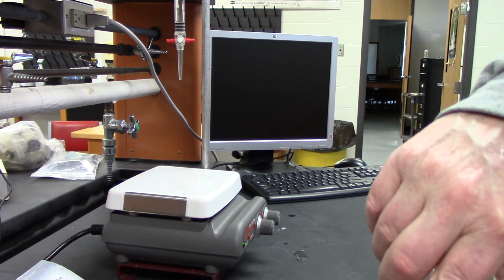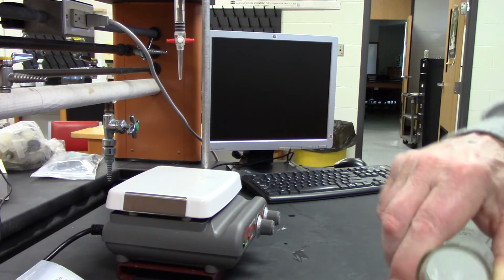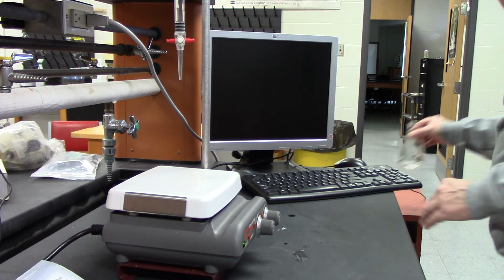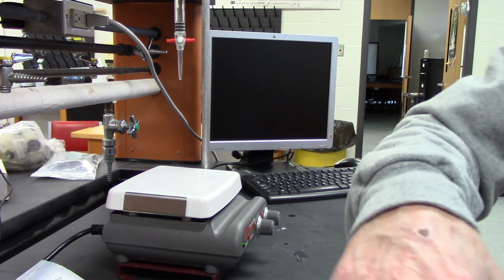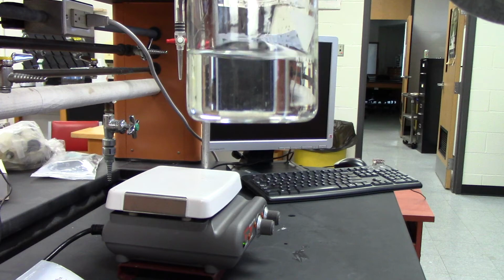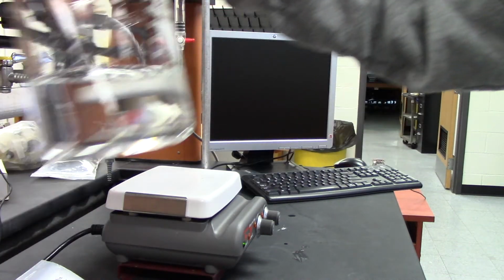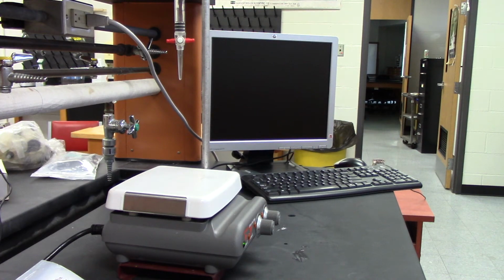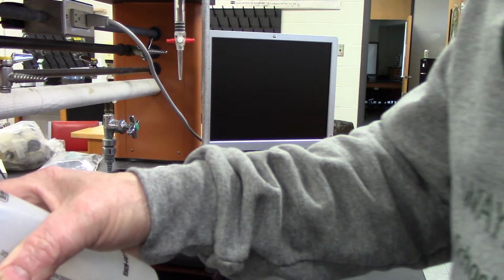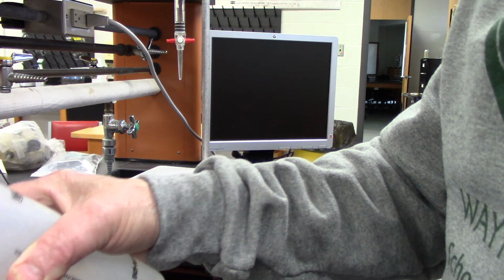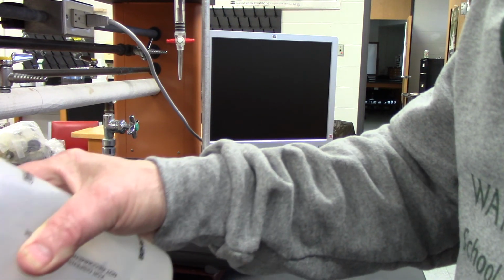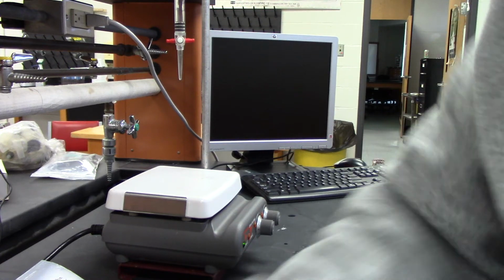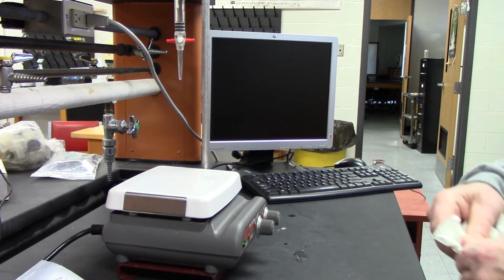Empty in the waste. So all the waste going here. Notice it went from pink to clear. That means there must be acid in there to neutralize it out. So all right, so we're going to repeat.